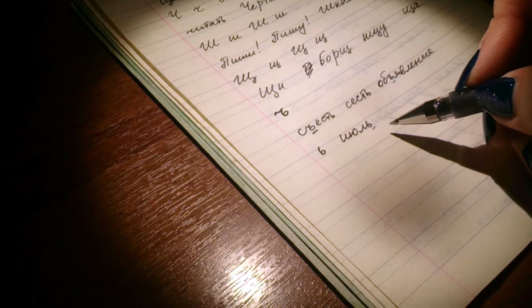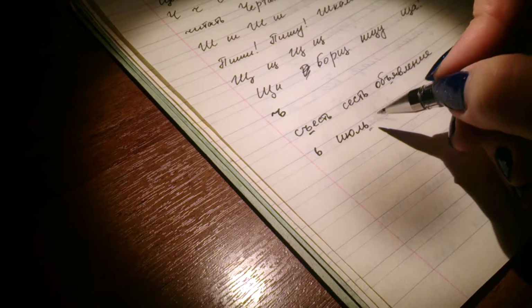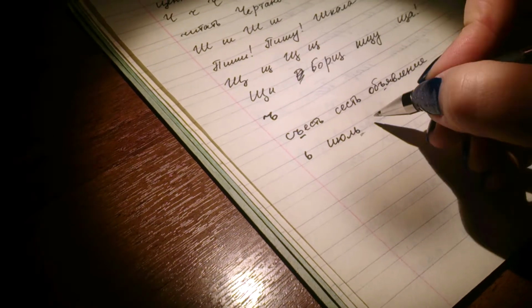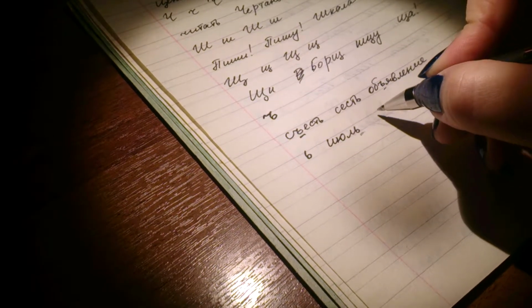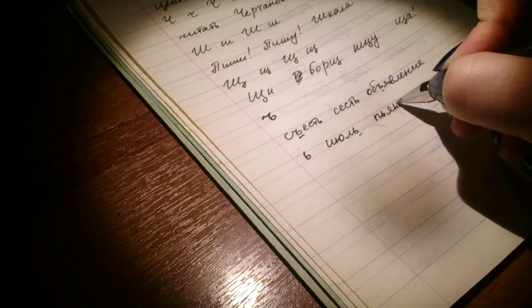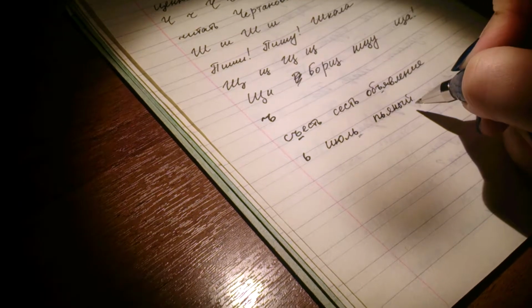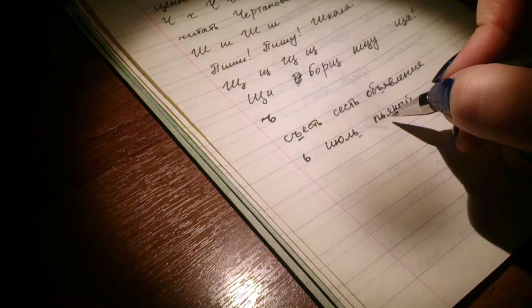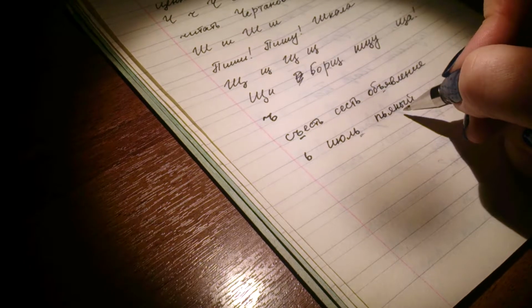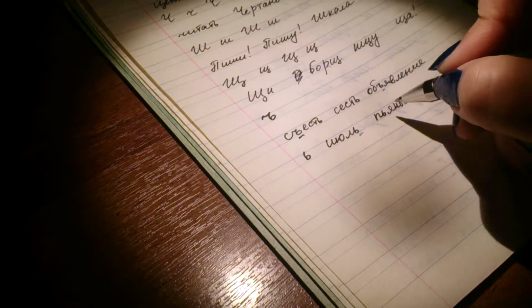There is a difference. Okay, but it also works just like the hard sign in that it creates the y sound. For example, пьяный, that means drunk. That's different from паяный. That's what it would be without it.